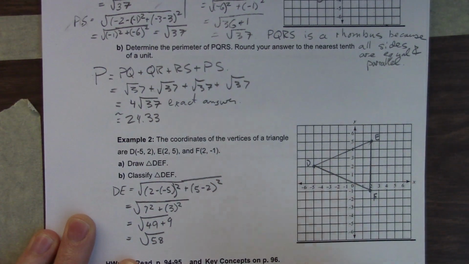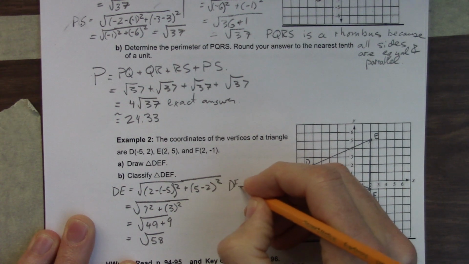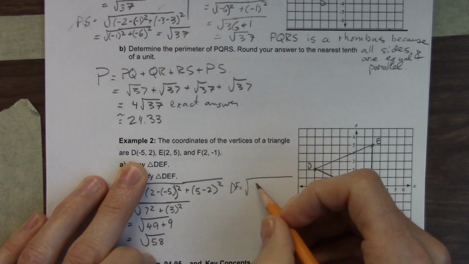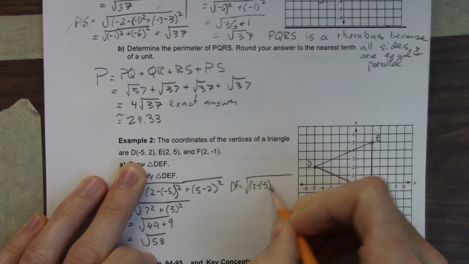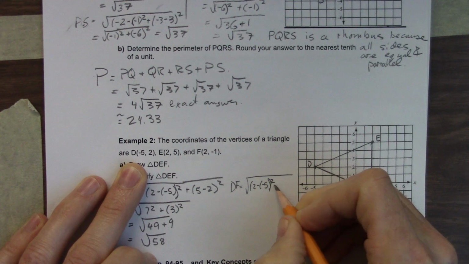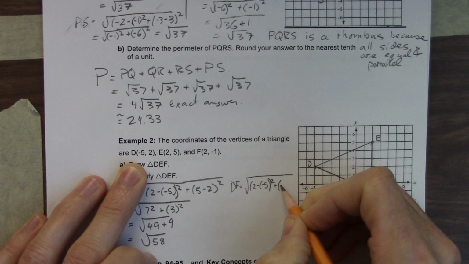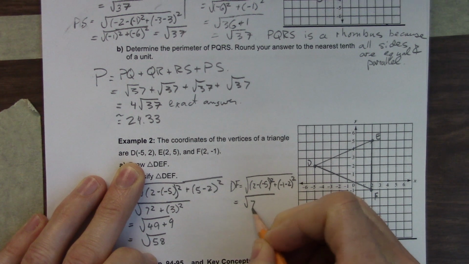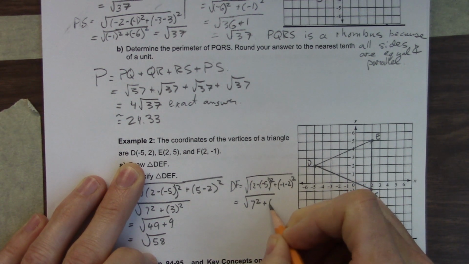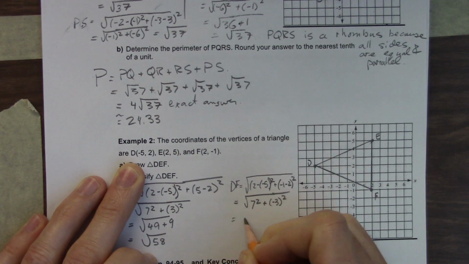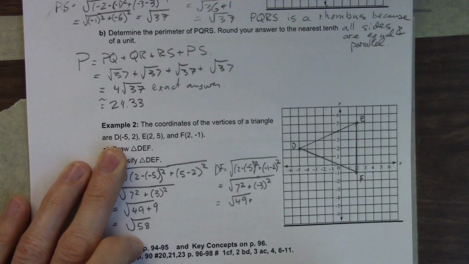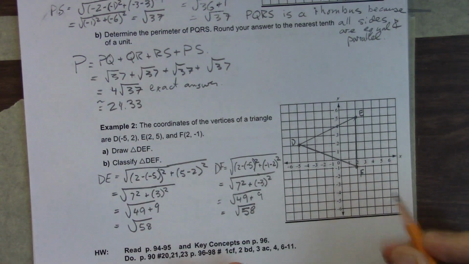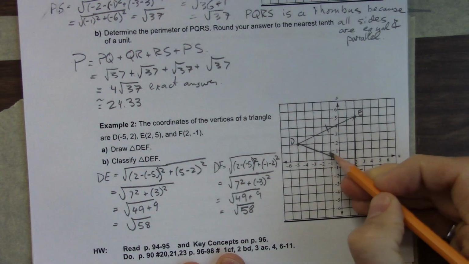Okay, next we're going to check the length of DF. So we know that DE is equal to DF.